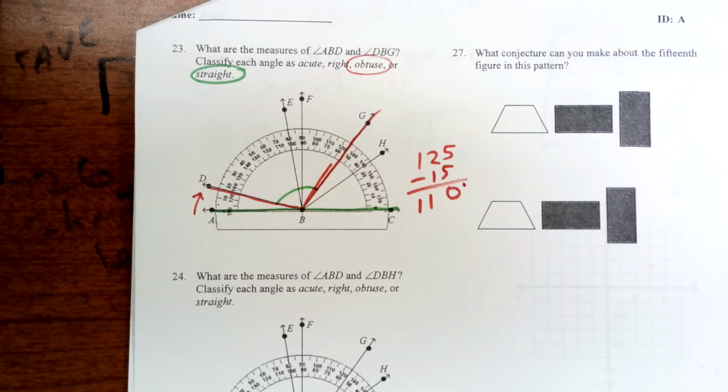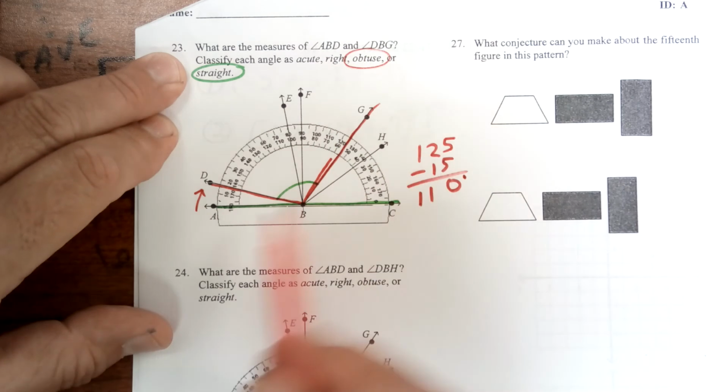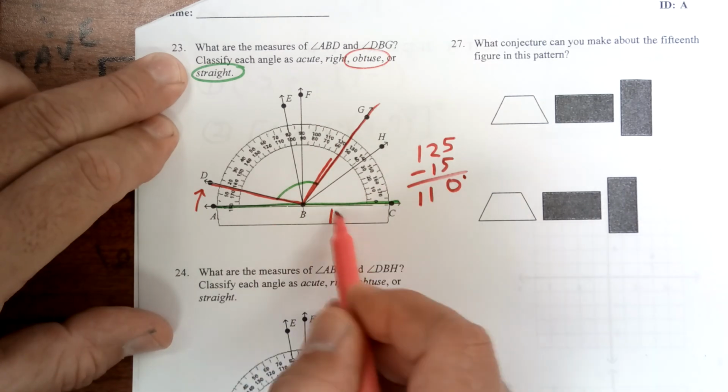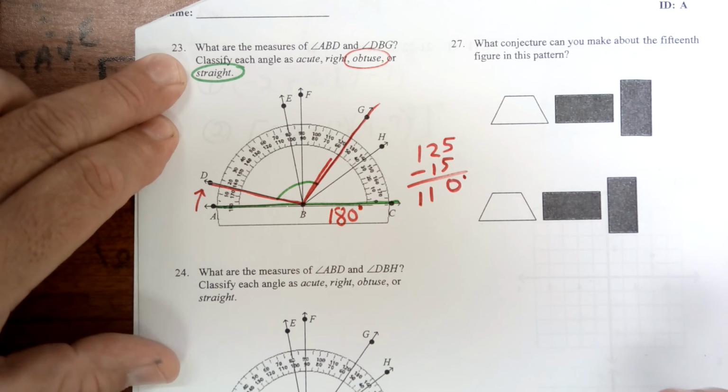Okay? Now the next one says, what are the measures? Okay, so this one right here, it also said what are the measures. So ABC was 180 degrees. I missed that one because I didn't do it. This one is 110. So let's go to the next one.